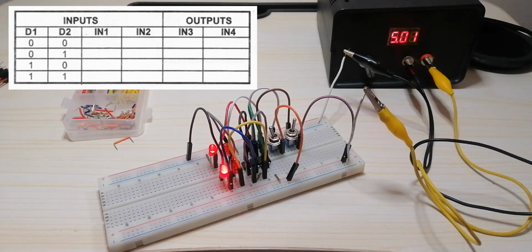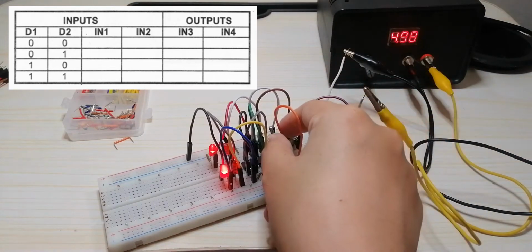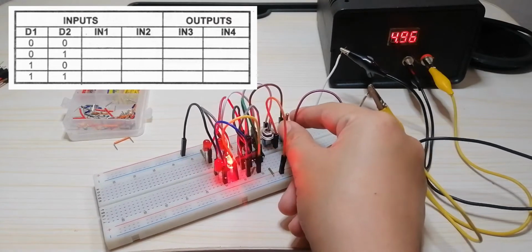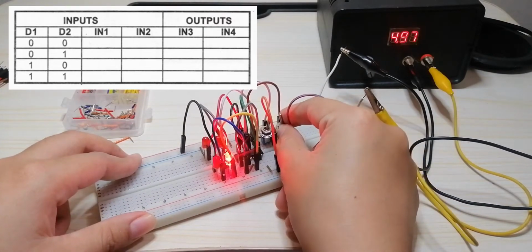And when we turn on the D1 and we will turn off the D2, we will make the D2 at logic 0 and we will make the D1 at logic 1.